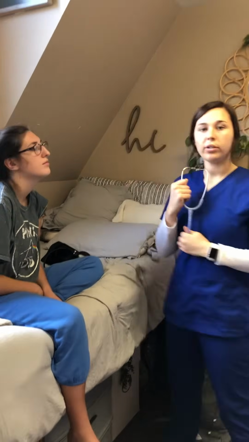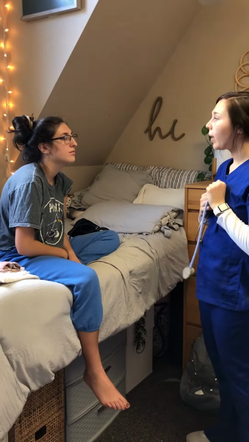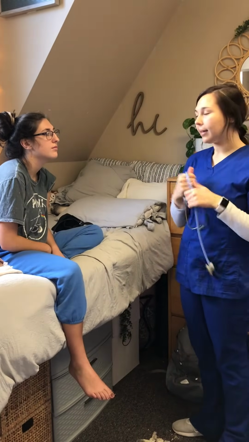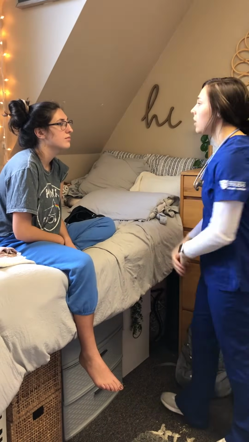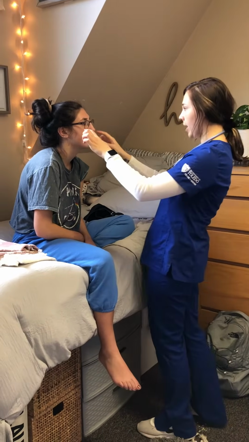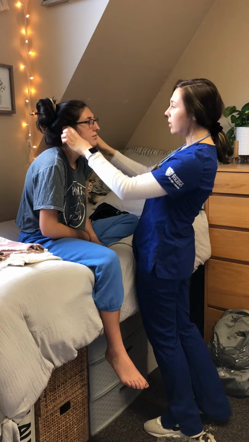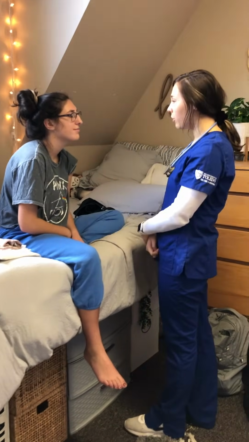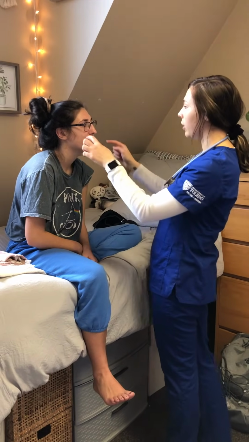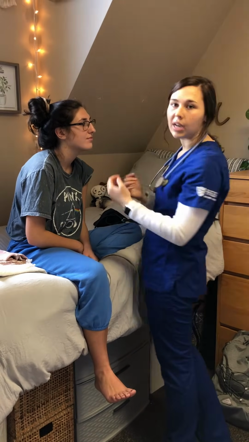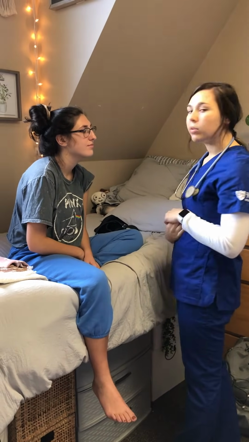Okay, so now I'm just going to observe her head. So just by looking, it is round and erect and midline. So now I'm going to observe her face at rest and with movement. So at rest, the corner of her eyes are symmetric with the top of her ears, and her nose is midline. Can you smile for me, please? Okay, so after smiling, her nose is still midline, and her eyes are also still symmetric with the top of her ears. So now I'm going to assess for PERLA.